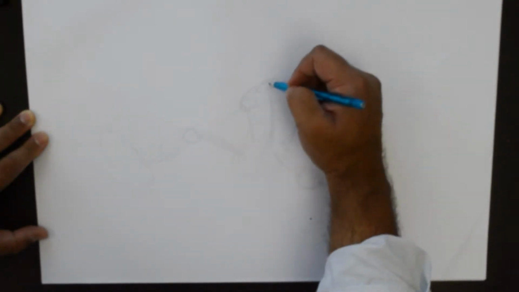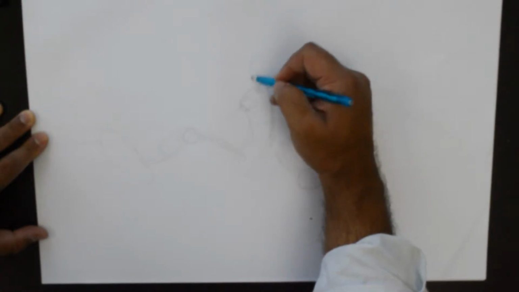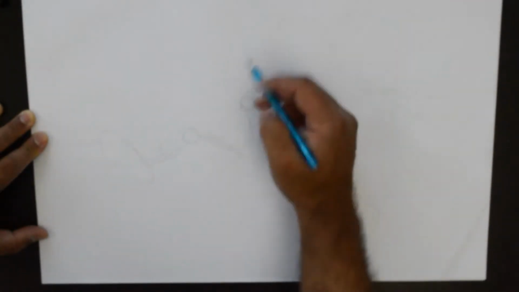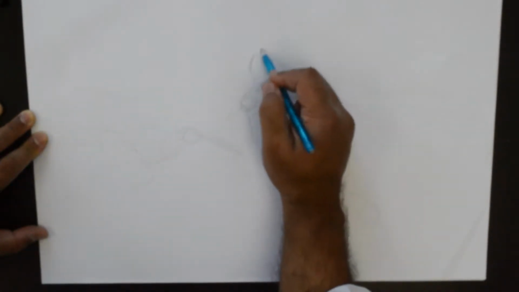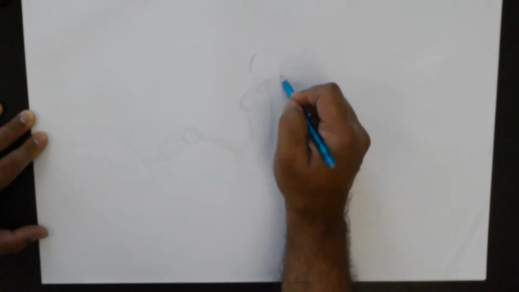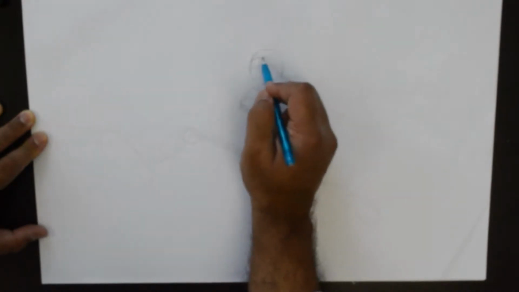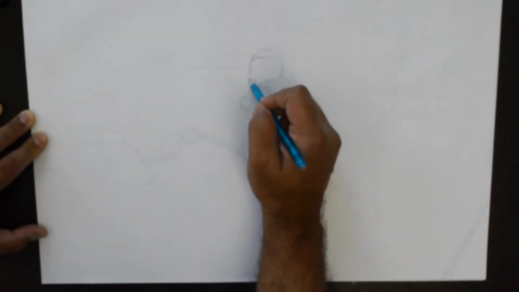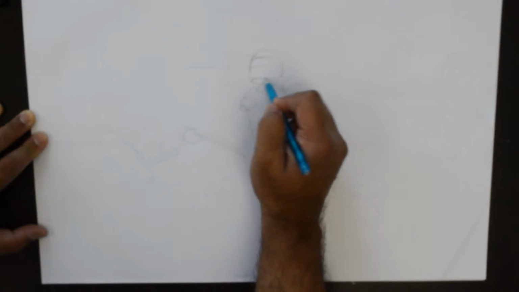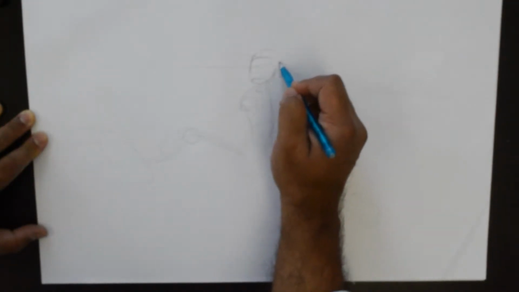There's the collar structure, but the head, usually if you're looking at the person from that angle, it's upward and outward. So this guy's looking this way here, as seen from this particular angle.